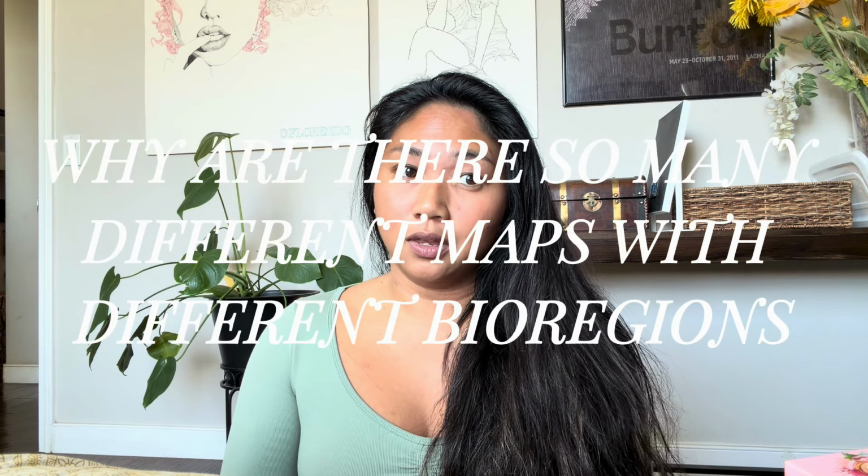And our last question is, why are there so many different maps with different bioregions? They're different because every bioregion map has been created by someone else. There are different species, and there are different scales and methods that people use in order to find the species distribution. So that is why there are so many different maps.